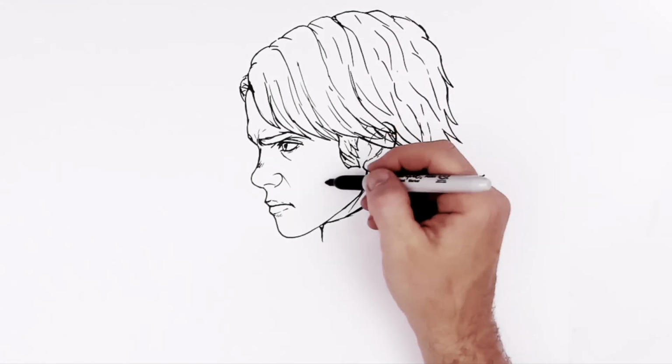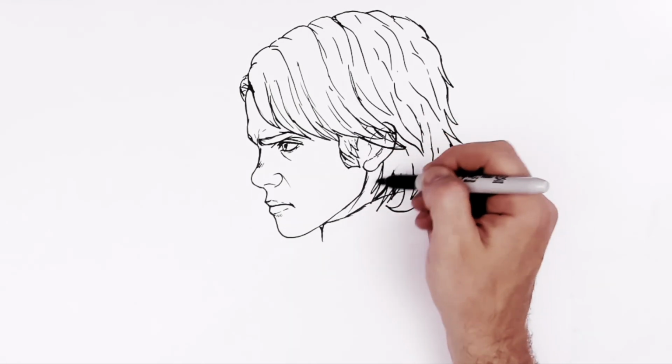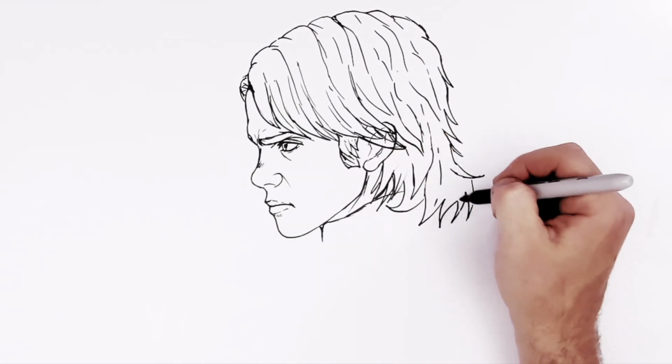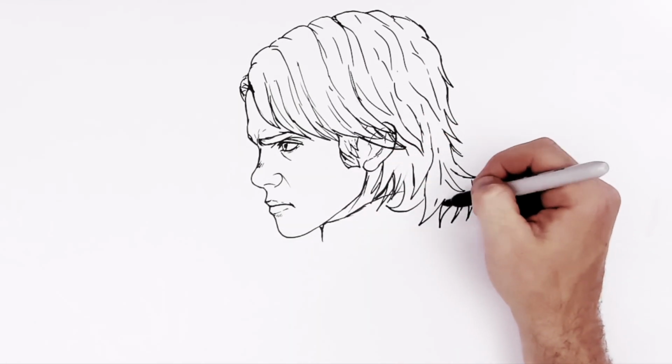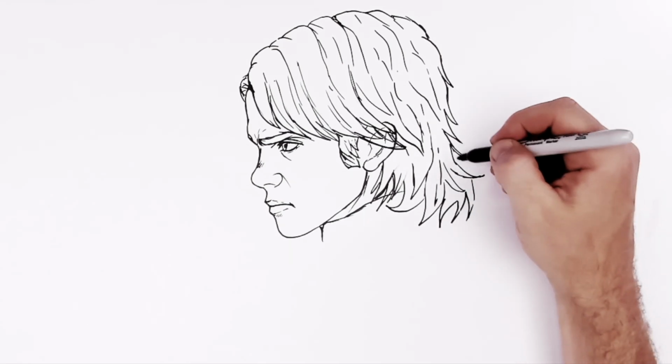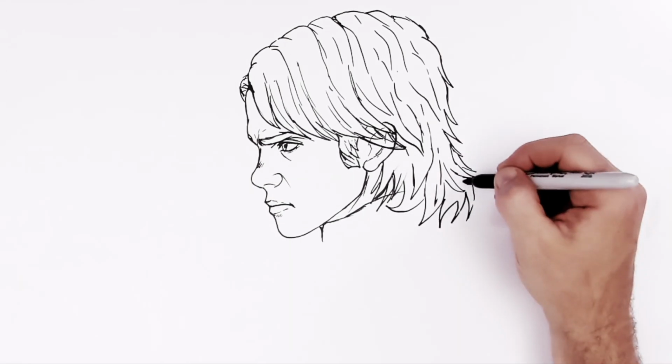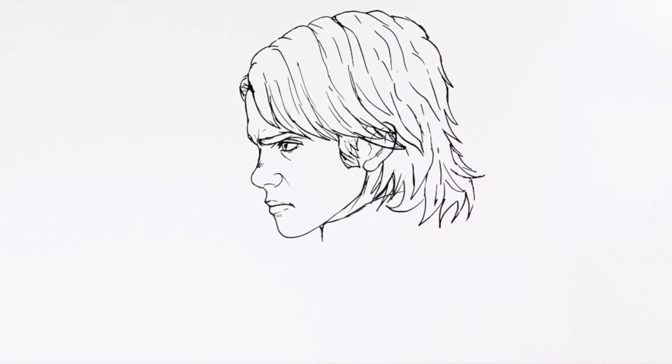Okay. Okay, so I think that's Anakin's head. Now, the fun parts.